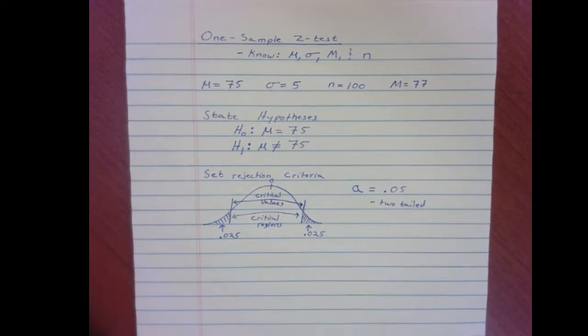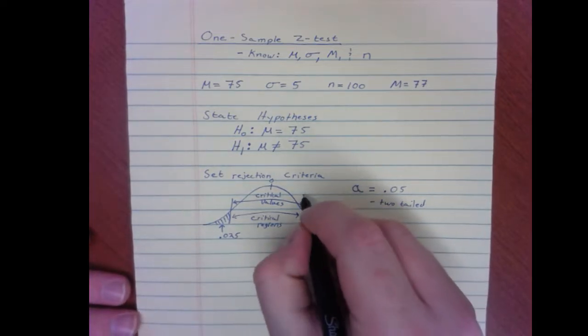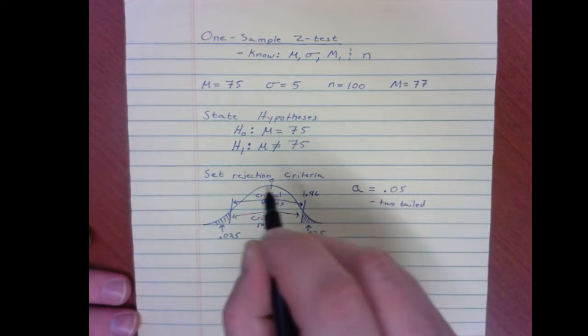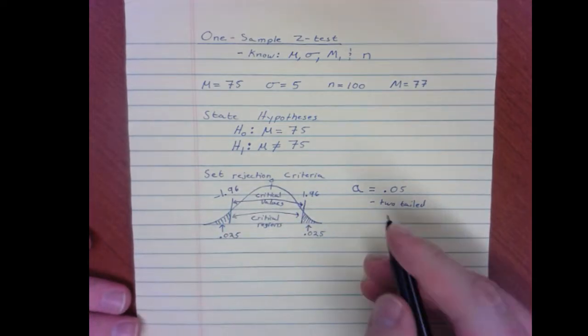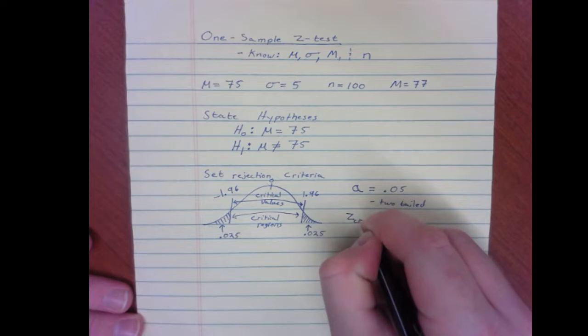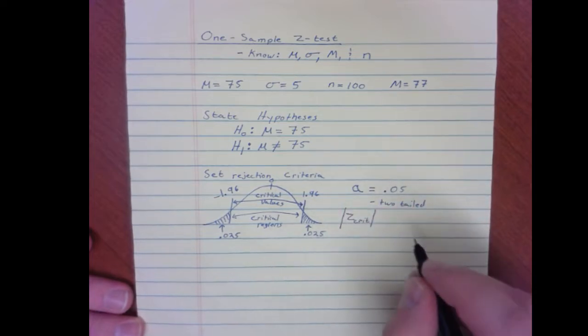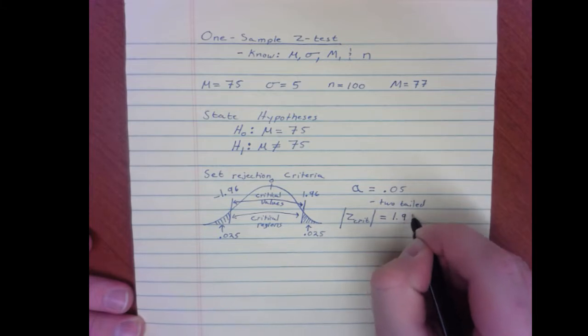Now, any statistical textbook in the behavioral sciences has a table of z-scores in the back, the unit normal table. You can also look up z-scores in Excel or in R. You could probably just Google it as well. What you'll find is with a two-tailed alpha of 0.05 that this critical value over here is 1.96. And as it's symmetrical, we're talking negative 1.96. So our z-crit, or more specifically, the absolute value of our z-crit, is 1.96.